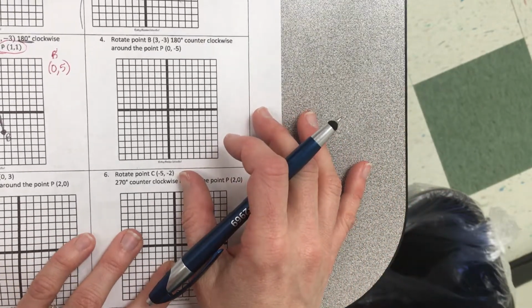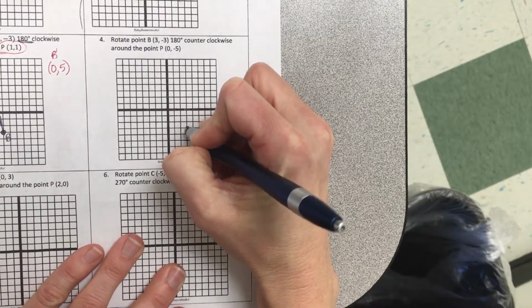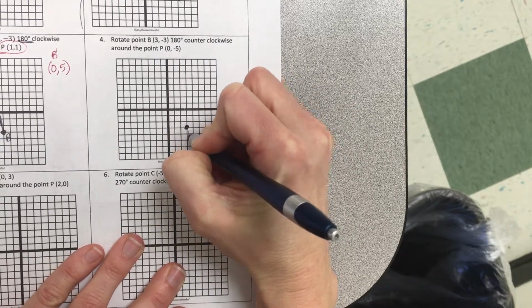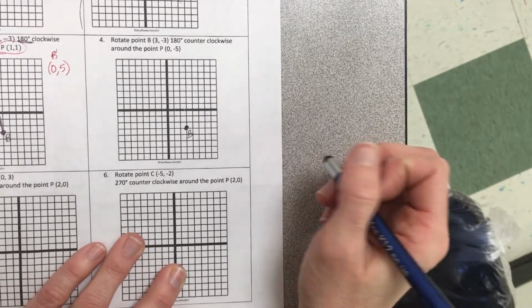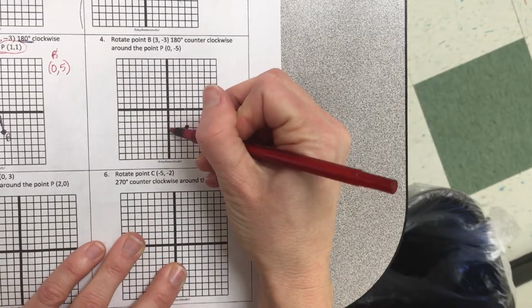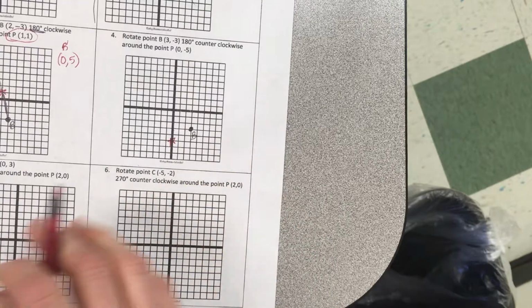All right, let's do another one. Rotate point B 3, -3. Remember, you can pause the video at any time, go back and replay whatever sections you need. And we're doing it around the point 0, -5. 1, 2, 3, 4, 5. That's my point, so I'm going to put a star there.